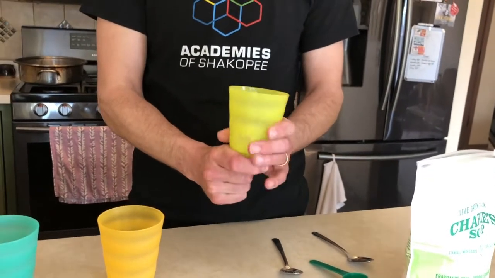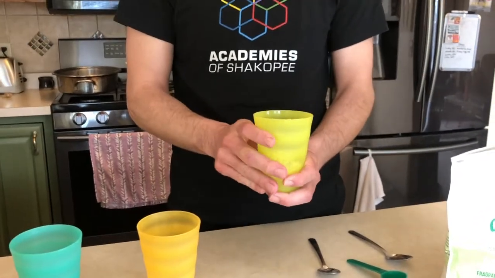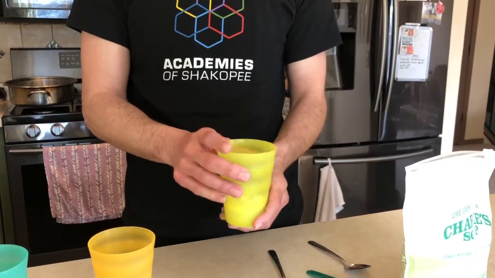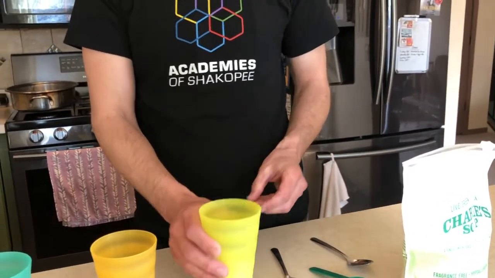And sure enough, I do feel that this has gotten warmer. And so if it's getting warmer, it must be releasing heat. And if it's releasing heat, that's an exothermic process. And so as I stir and dissolve, this laundry detergent is releasing heat, and that's an exothermic process.